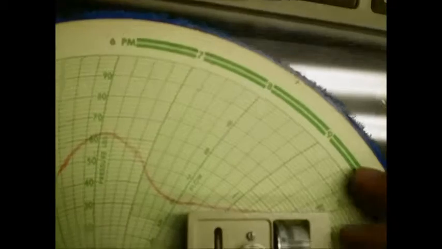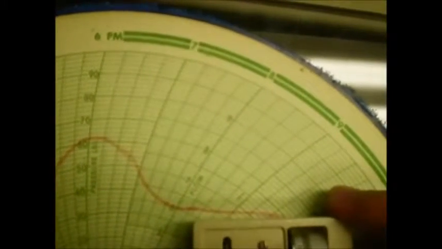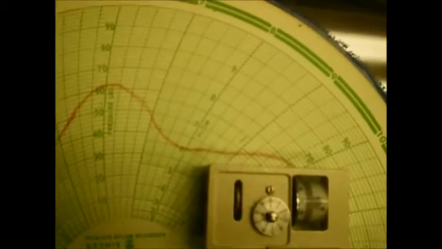And we got her on 0. We'll set this to midnight.